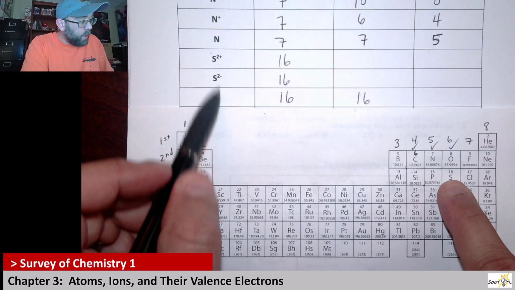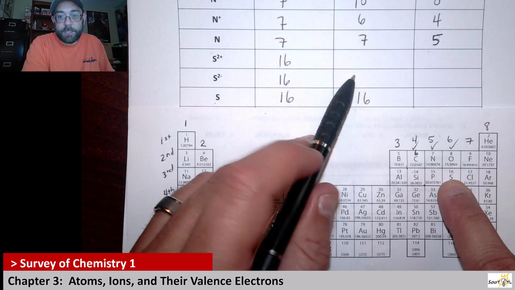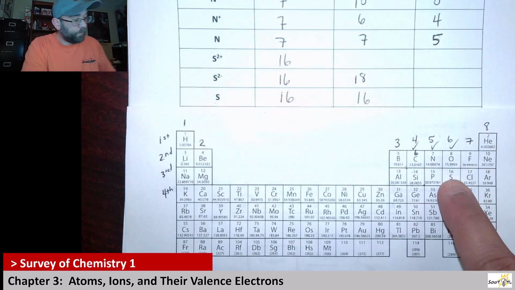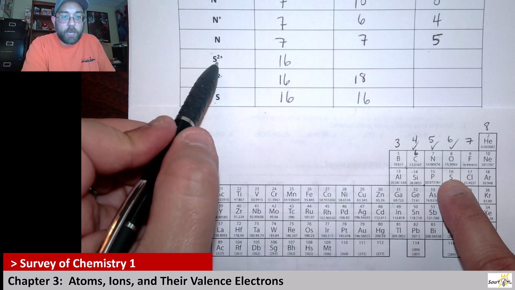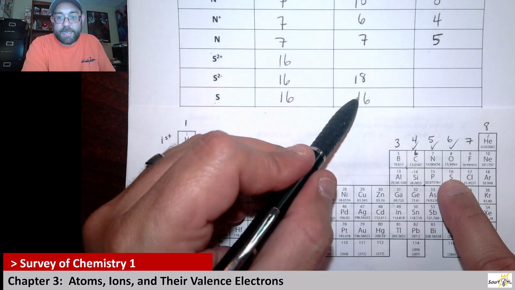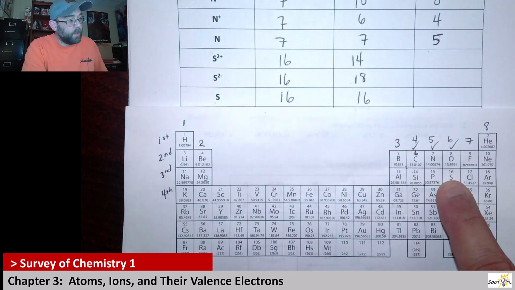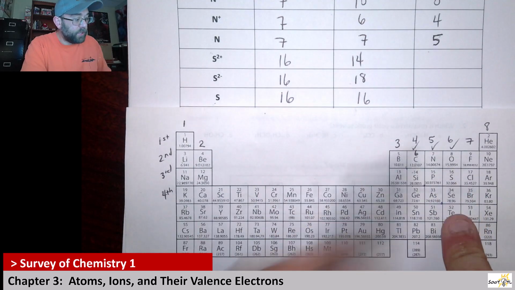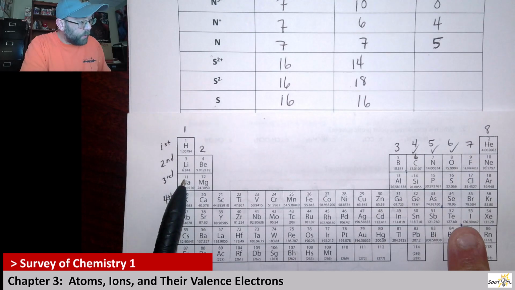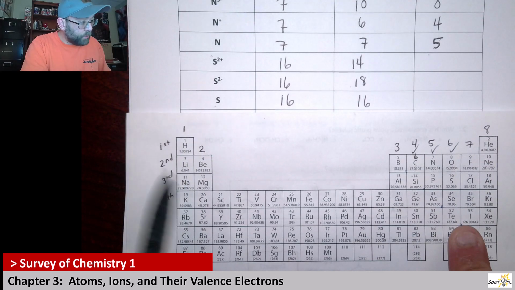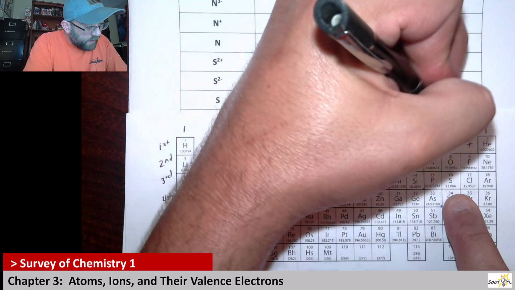So here you went to -2, meaning it gained 2 electrons. So it goes 16 plus 2, or 18. Okay. Here you go from neutral to +2, so that means it lost 2 electrons. So you're looking at 16 minus 2, which is 14. Okay. All right, now let's look at the valence shell. We can see sulfur here is in the 3rd row, right? And so it starts with 1. So when it's neutral, it has 1, 2, 3, 4, 5, 6. It has 6 valence electrons.